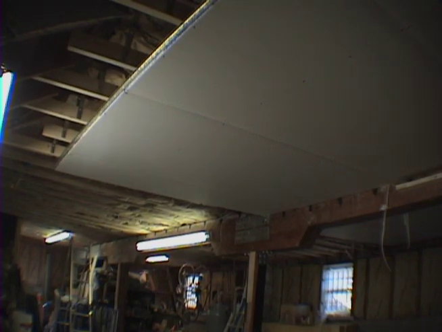Now, as you can see, the ceiling is finished and it has the proper slope. Now let's build the subfloor.